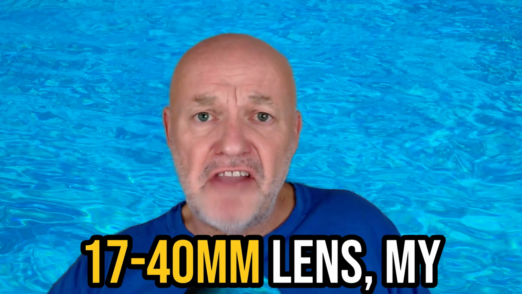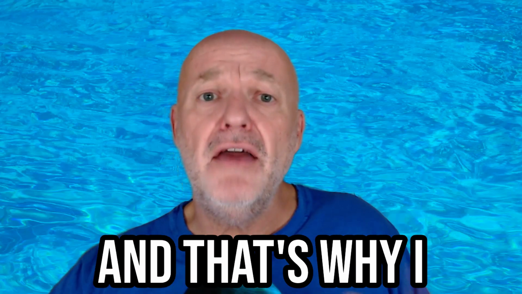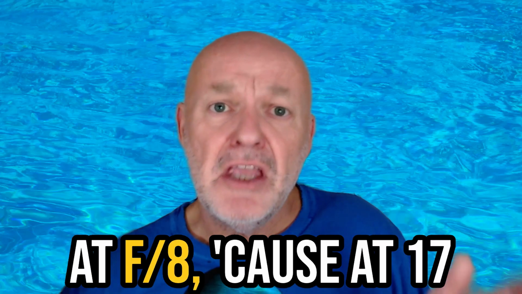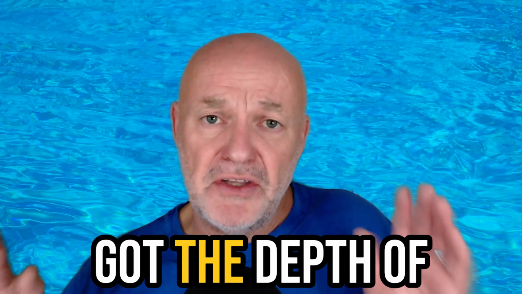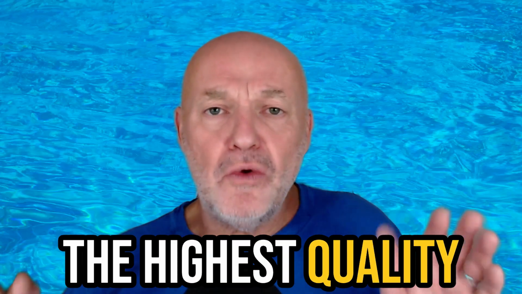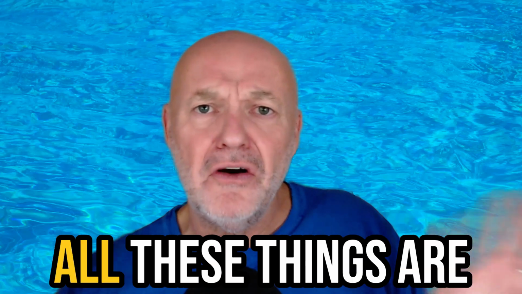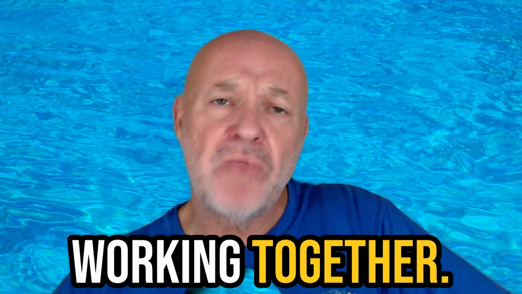On my Canon 17 to 40mm lens, my sweet spot is f8. And that's why I take all my photos at f8. Because at 17mm I got the depth of field that I need. Depth of sharpness, sorry. And it's given me the highest quality image capture. It's all so important, and all these things are working together.